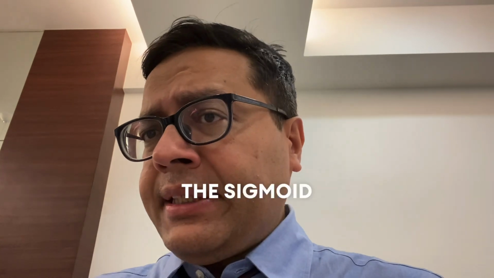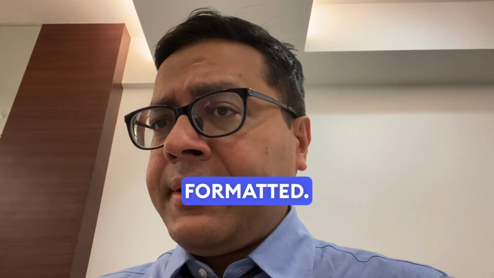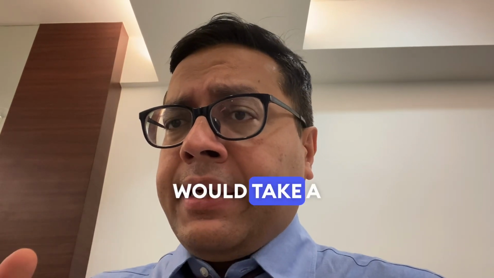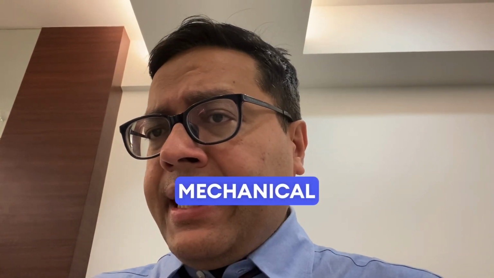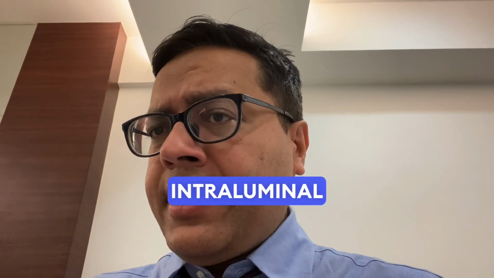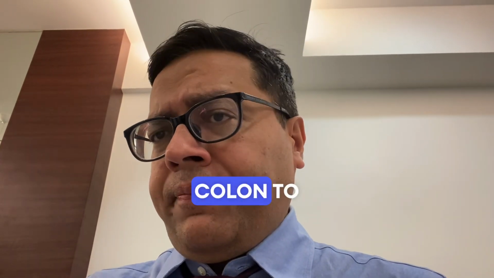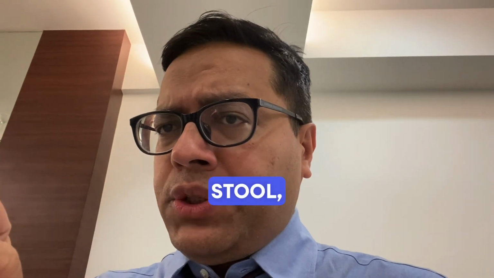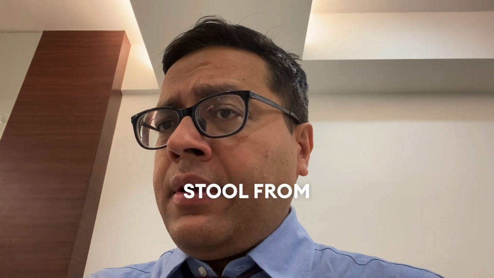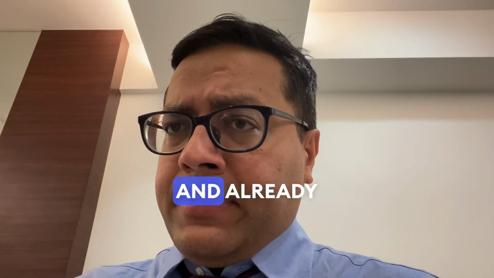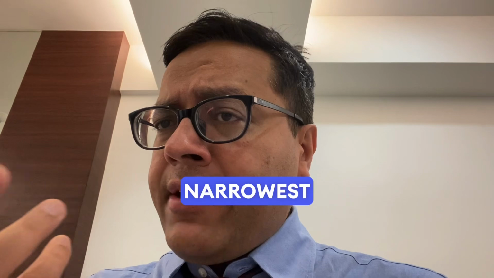rectum. And also the stool which is there in the sigmoid colon is much more solid, much harder, much more formed. So it would take a lot of mechanical pressure, intraluminal pressure, to be created inside the sigmoid colon to thrust or expel that hard stool from the sigmoid colon to the rectum. And already I told you sigmoid colon has the narrowest diameter.